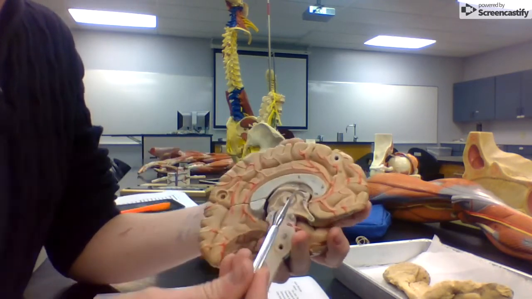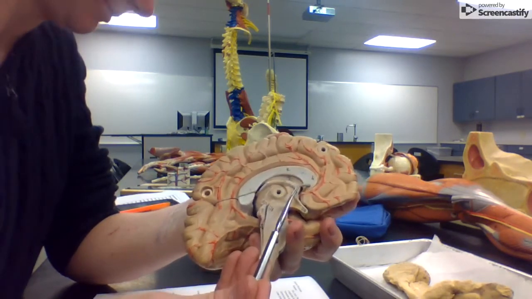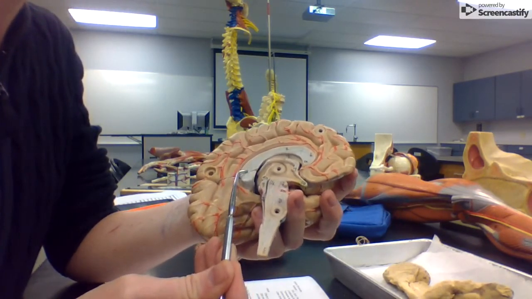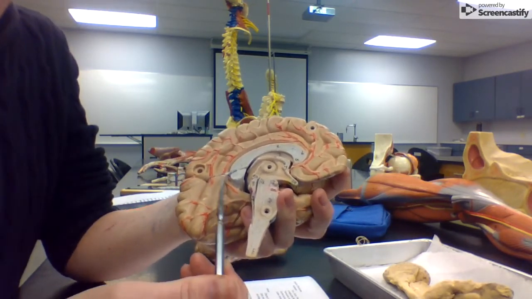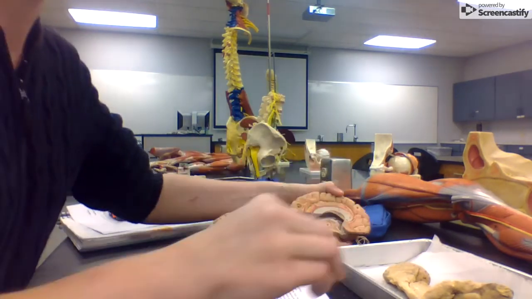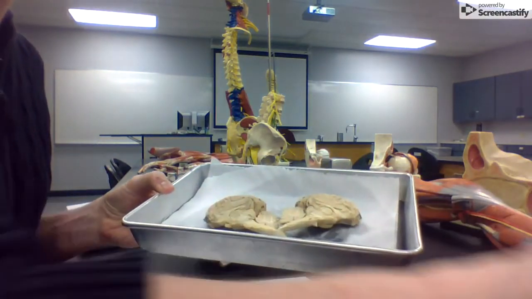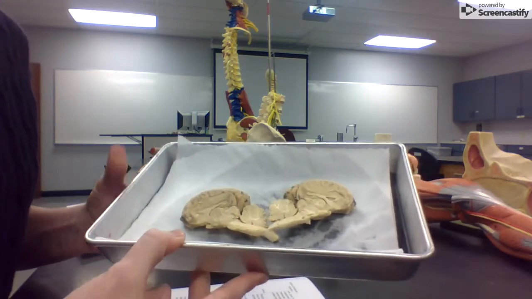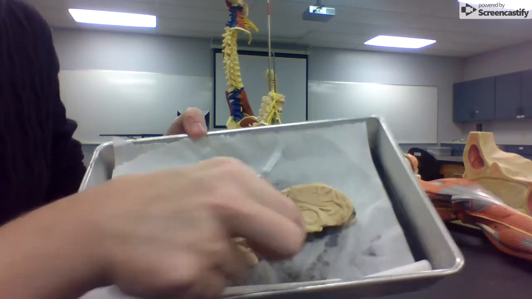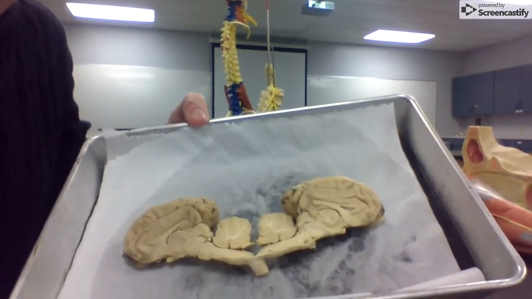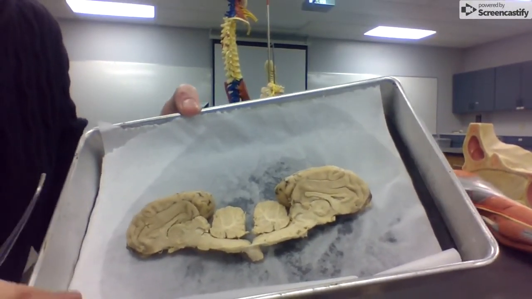The fornix here, the corpus callosum here, the septum pellucidum, and the ventricles I'm going to show you on the sheep, which may be a little tricky. Okay, we're going to try. So here you have the sheep brain. I'm going to try and get a little closer here. Okay, so we have the sheep brain.